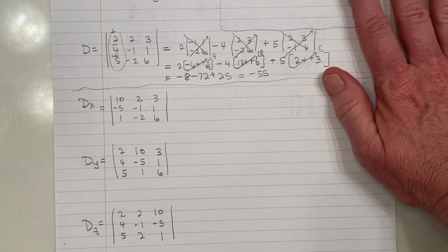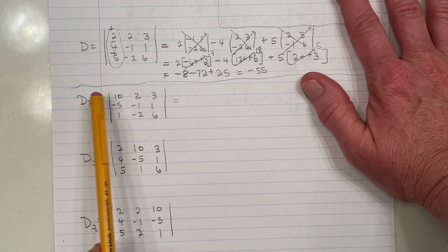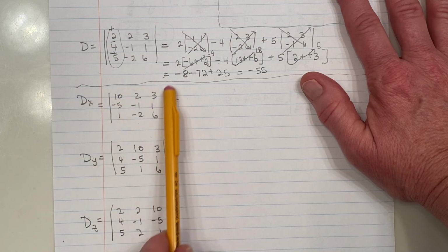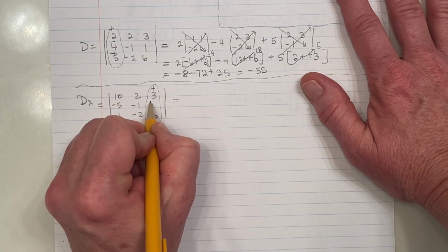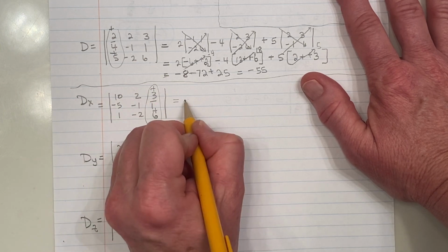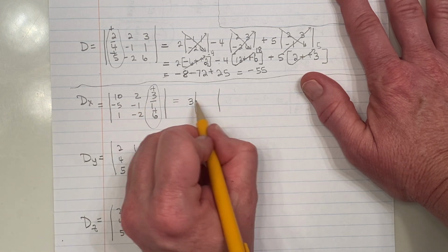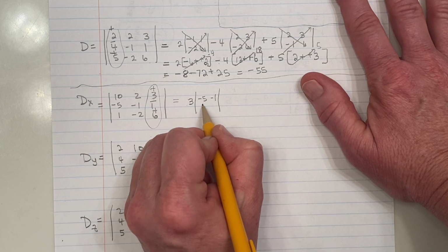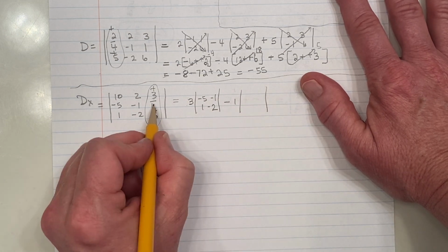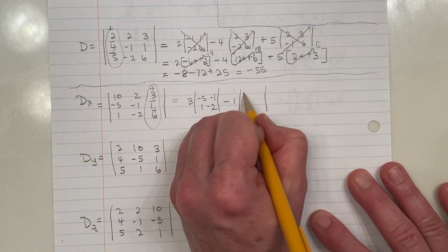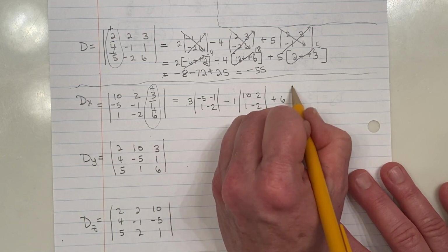All right, let's expand here. Maybe the last column, even the top row, whatever you want to do. I'll do the last column. Don't forget the signs: plus, minus, plus. So start with +3 and find its minor, crossing off rows and columns and remaining elements. Skipping down here, this is -1. Row, column, disappear: 10, 2, 1, -2. And then a +6 times its minor.